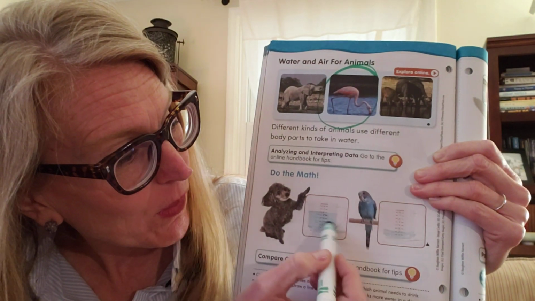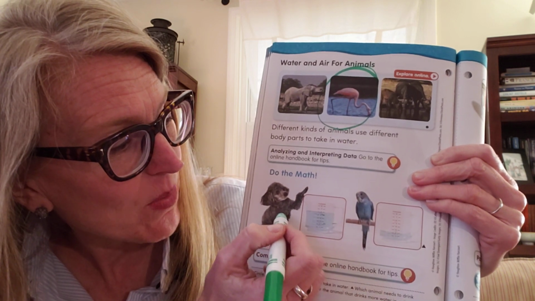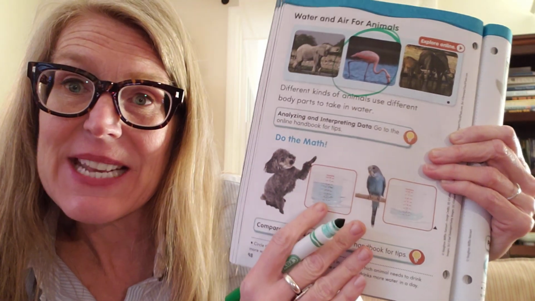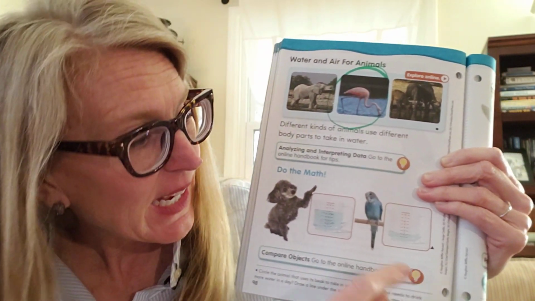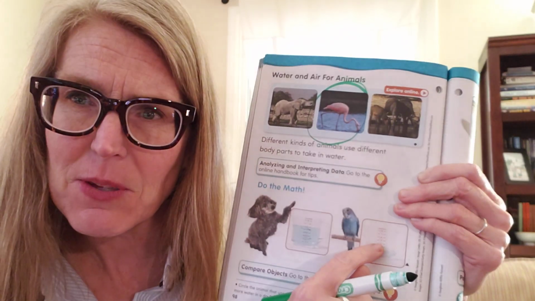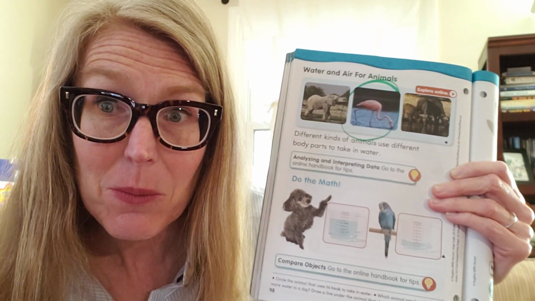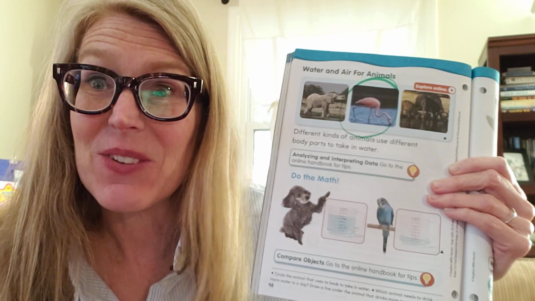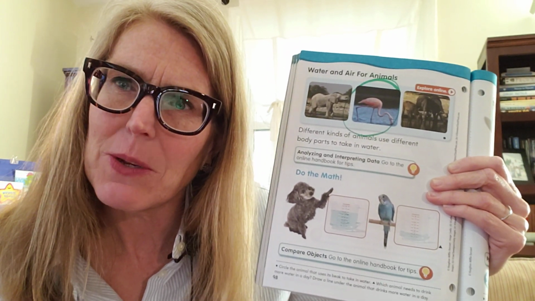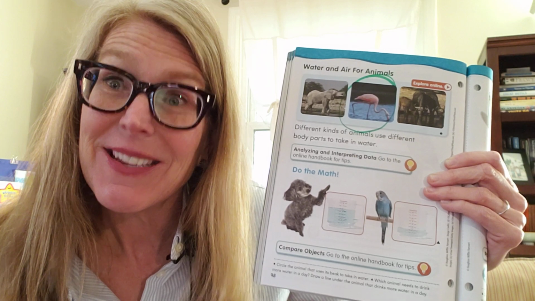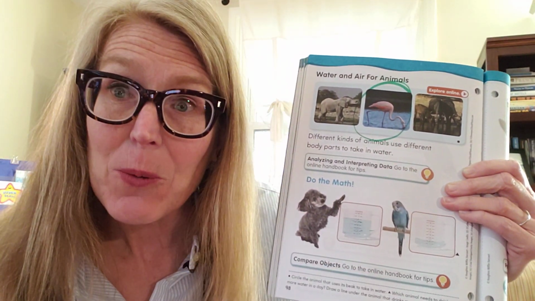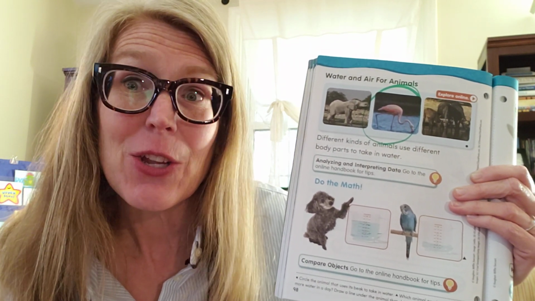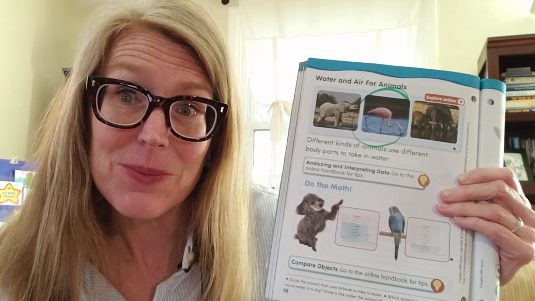If you look in both of those measuring cups, they're saying next to this dog that he needs this much water to drink during the day. And if I look at the parakeet, it says it needs this much water. Are they the same amount of water? They're not. They're different amounts of water. Why do you think they'd be different amounts of water? Because they're different sizes, right? The dog is much bigger. So, who in your house would need more water, your mom and dad or you?